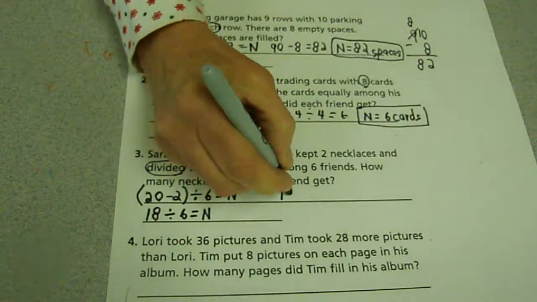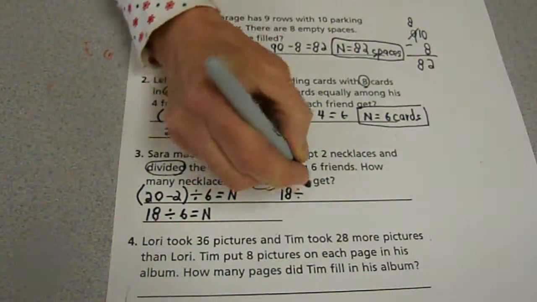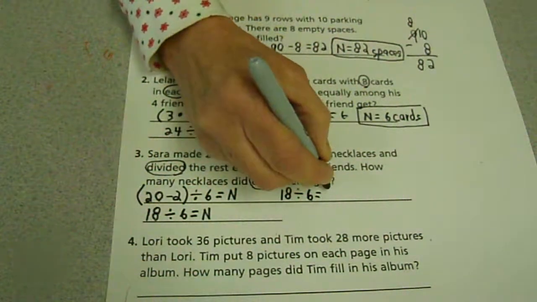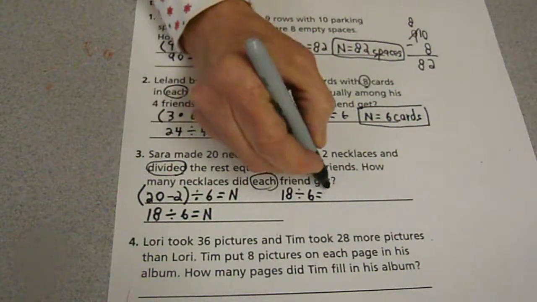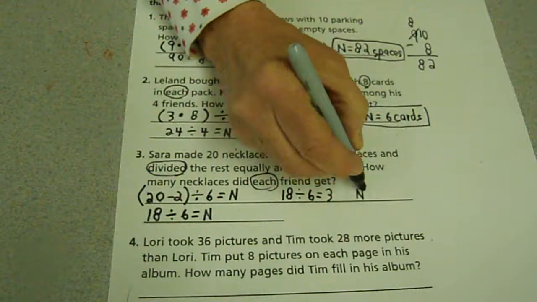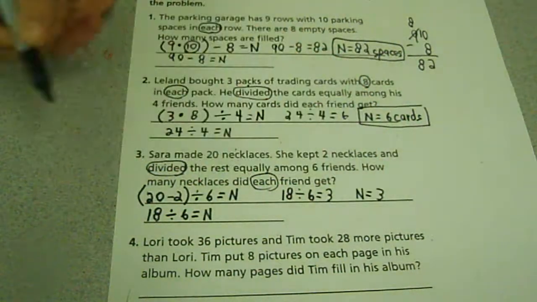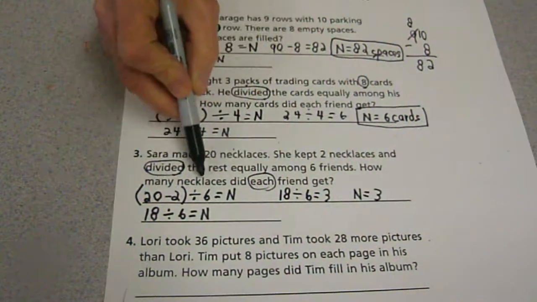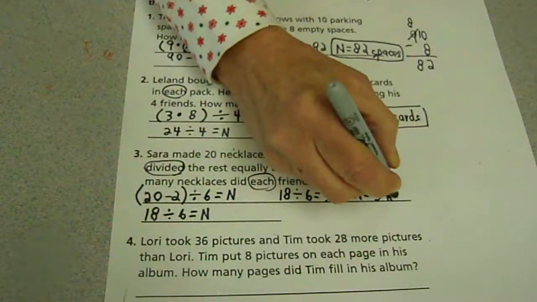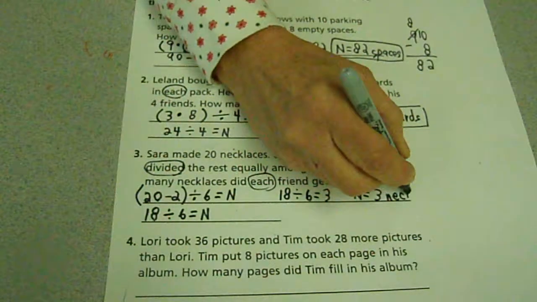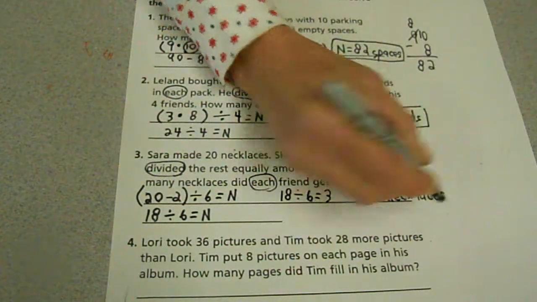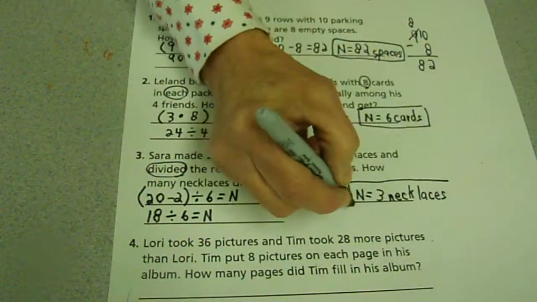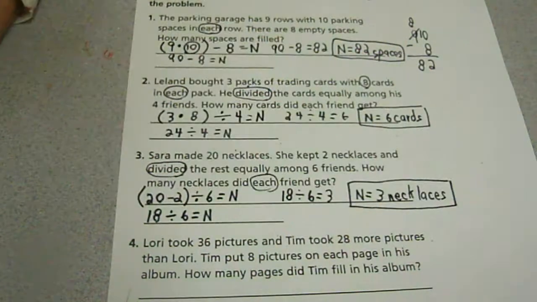So 18 divided by 6 equals, how many 6s does it take to get to 18? 3. So n equals 3. How many necklaces? So it's 3 necklaces that each friend got. And I'm going to box this answer.